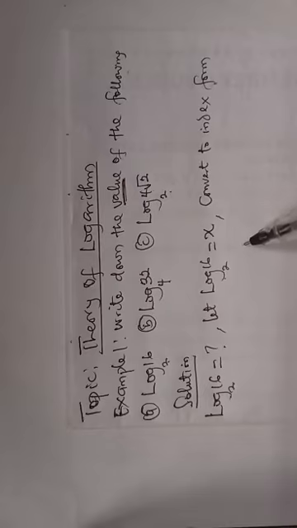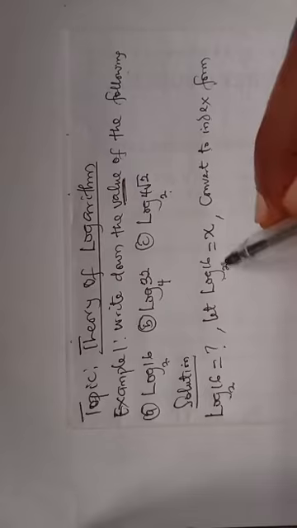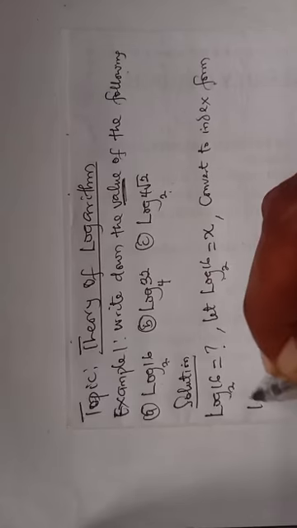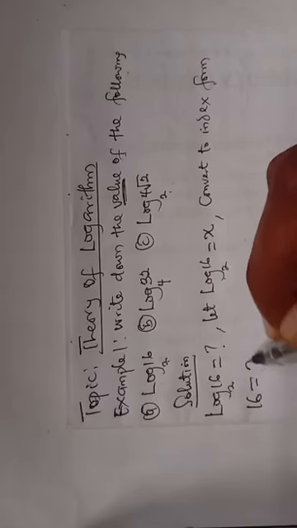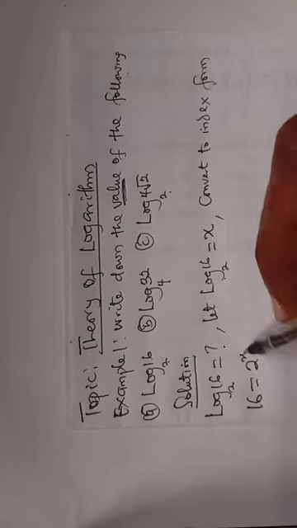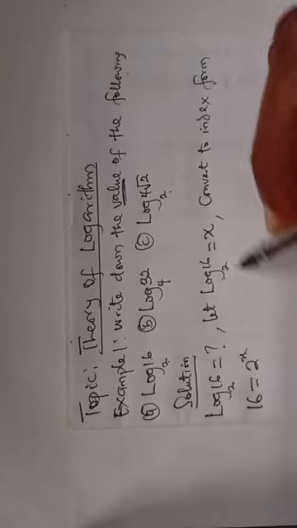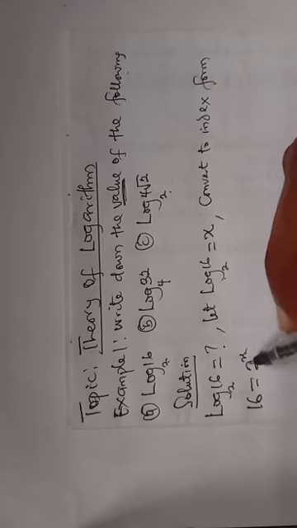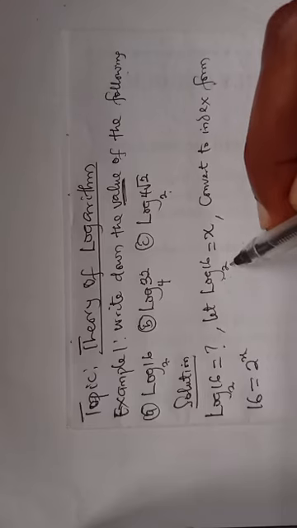When we do, remember what we define as logarithm. That means 16 becomes equal to 2 power x. The power to which the base will be raised to get 16 is the log of this. So when we get the value of x, that gives us the value of log 16 to base 2.